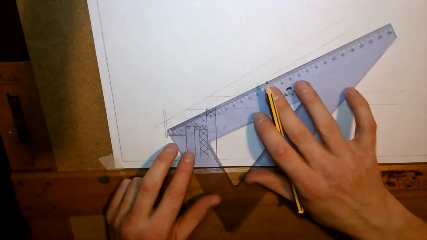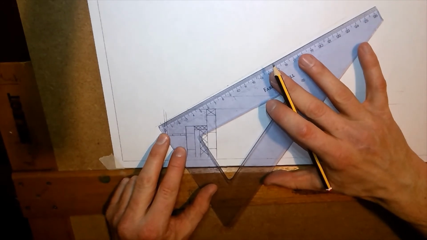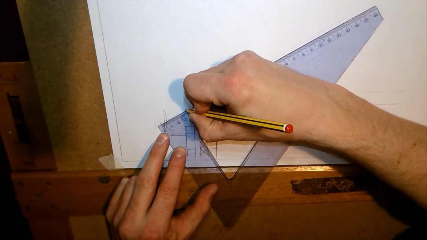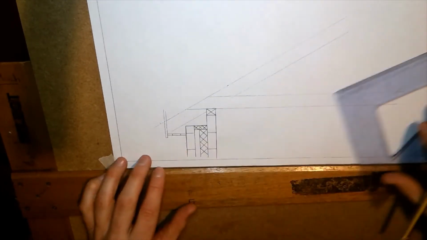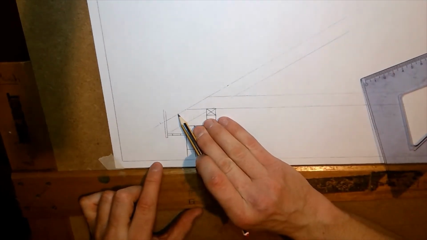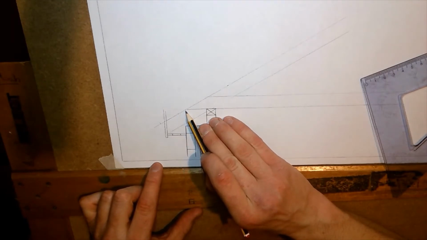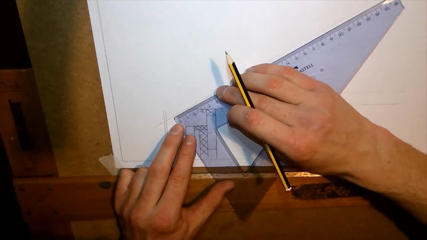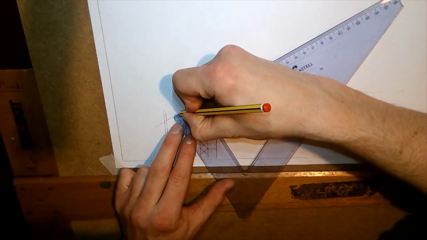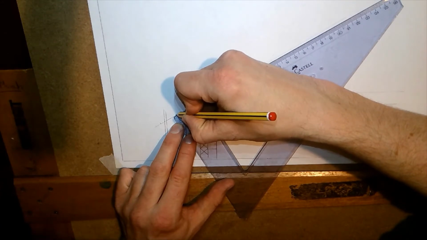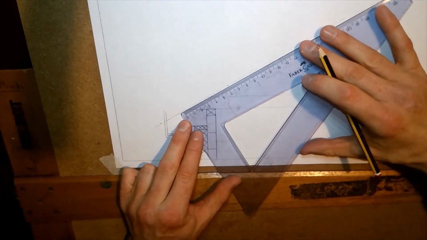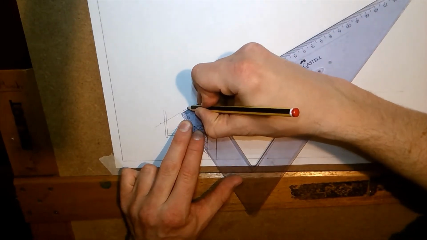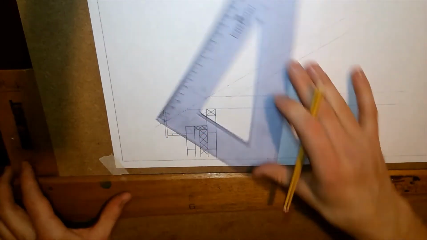So from there I'm going to measure 250 and 350. That position gives me the center of my first batten. That position gives me the center of my second batten. These battens are 50 millimeters wide, so I'm going to go 2.5 mil that way and 2.5 mil that way. Same here, 2.5 mil that way and 2.5 mil that way.